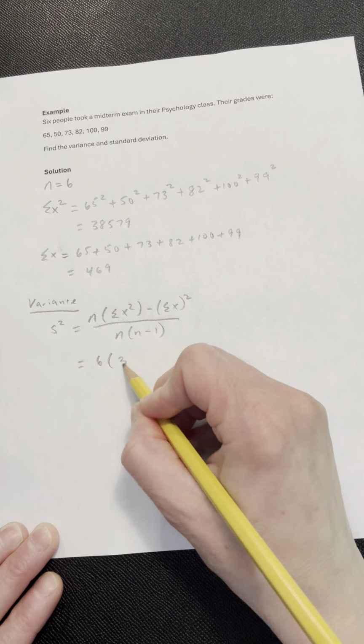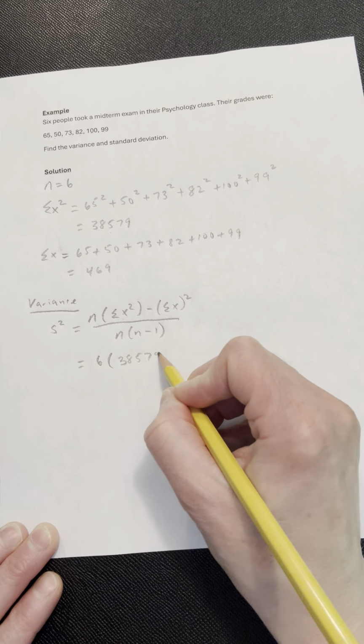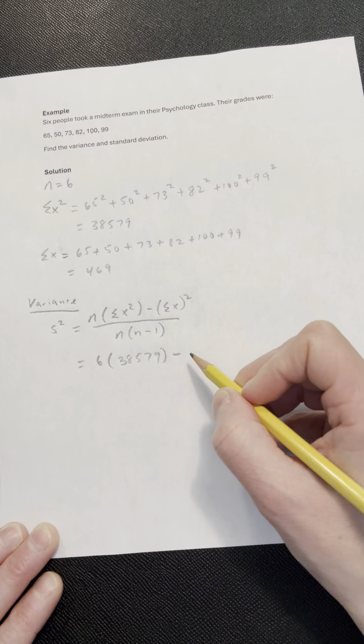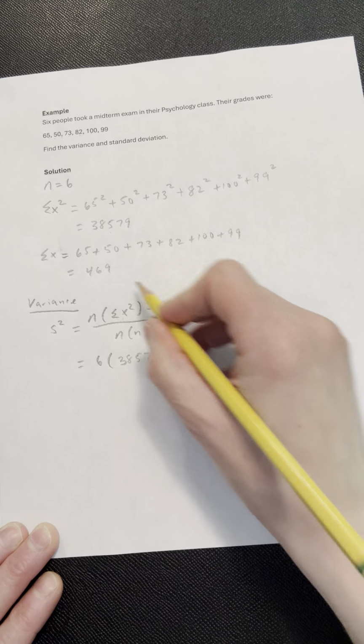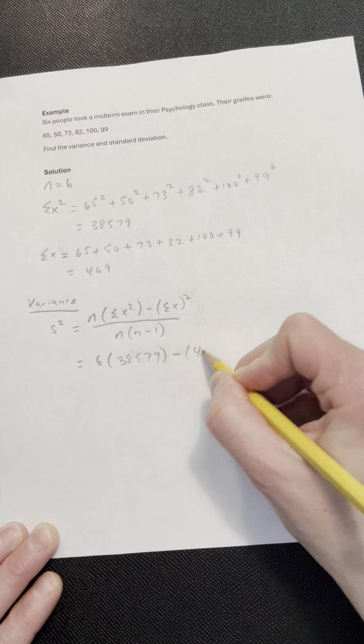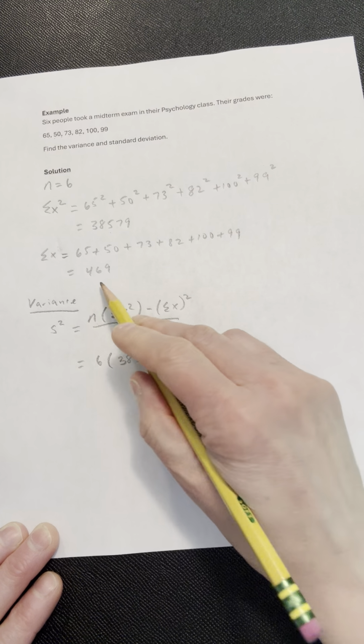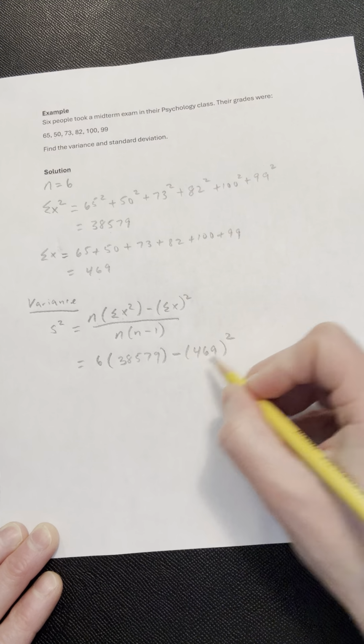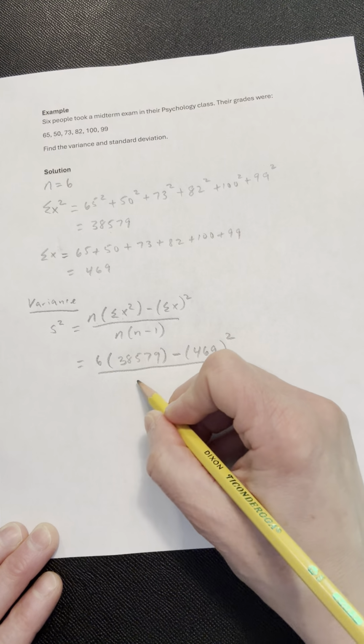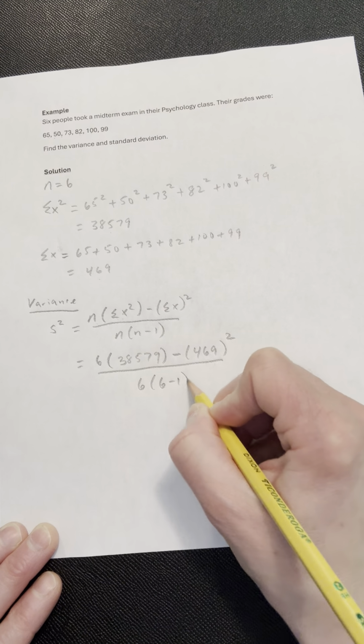So we're going to take 38,579, and then subtract the sum of the x's, which is 469, squared, and divide by 6 times 6 minus 1.